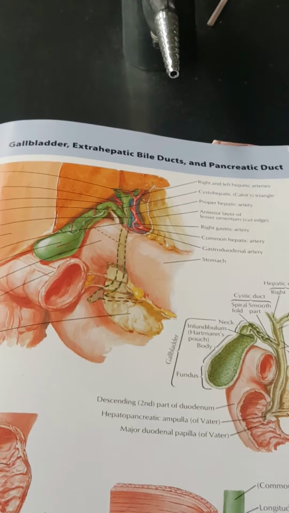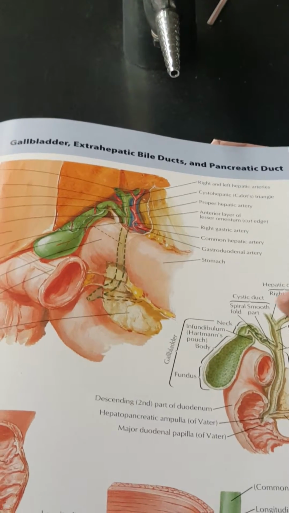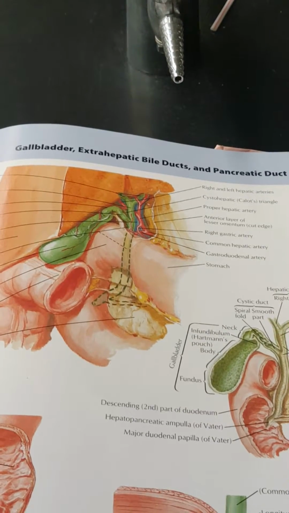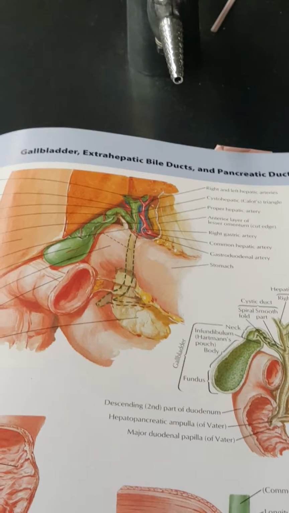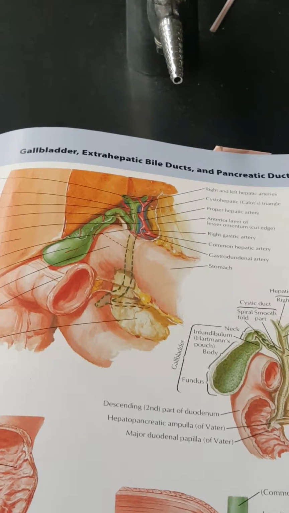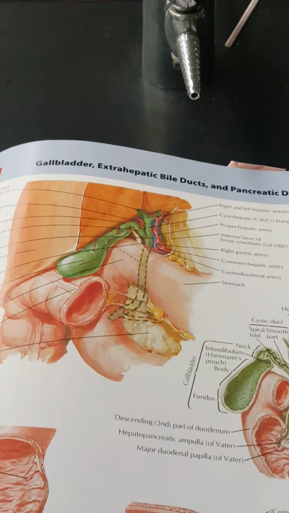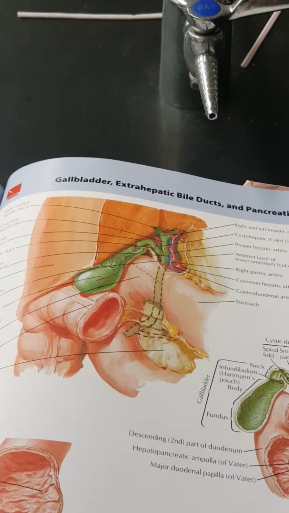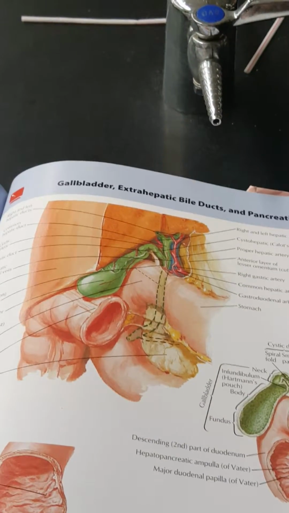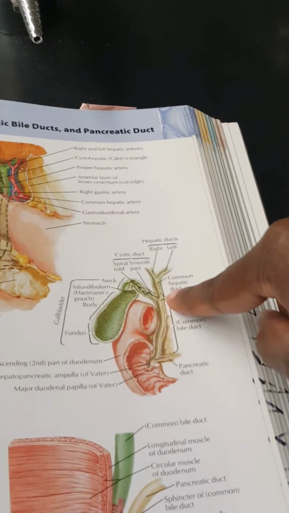So we'll trace the path of the bile from its production to its release. Produced in the liver, it drains from the liver through the right and the left hepatic ducts. They're called hepatic ducts because they're still within the liver. They empty into the common hepatic duct, and then from the common hepatic duct, we need to get into the gallbladder. So we follow the cystic duct into the gallbladder.